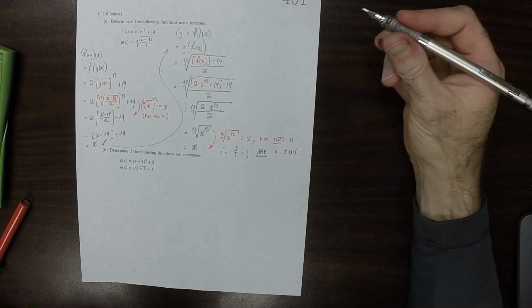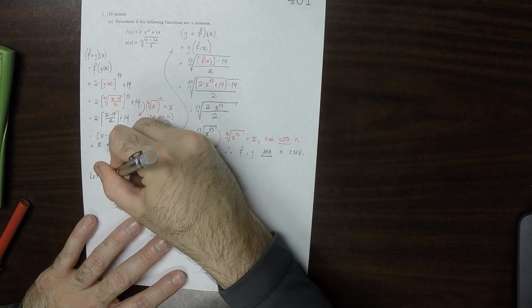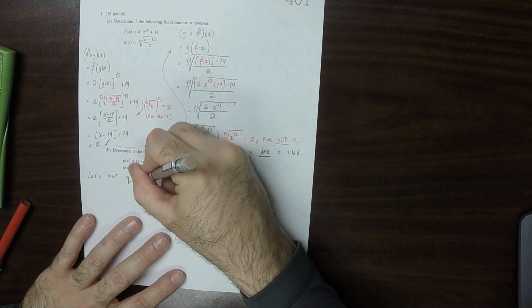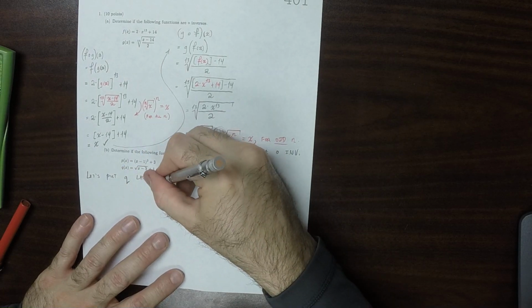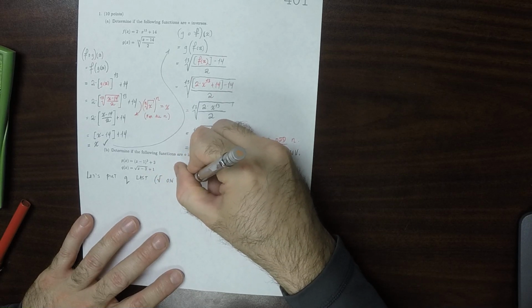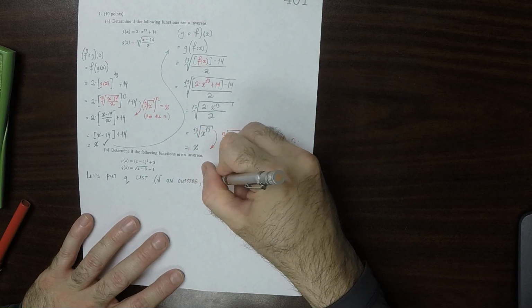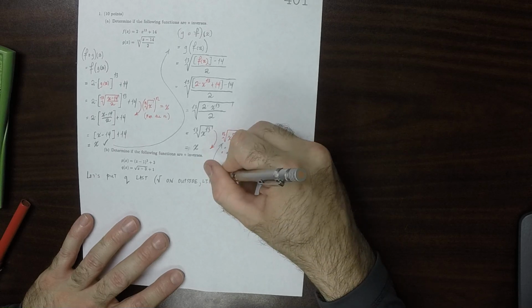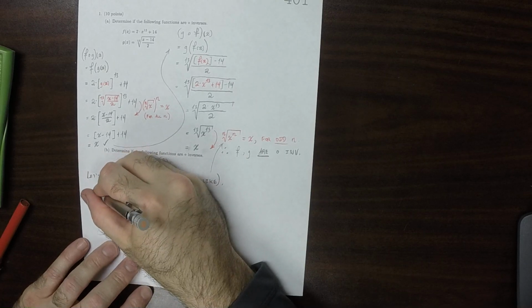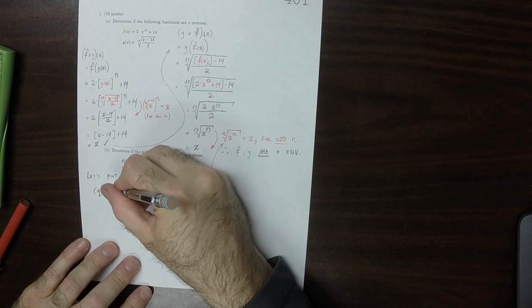Knowing that, let's put q last, so that the radical is on the outside. Like that one, so that we're considering q composed with p evaluate at x.